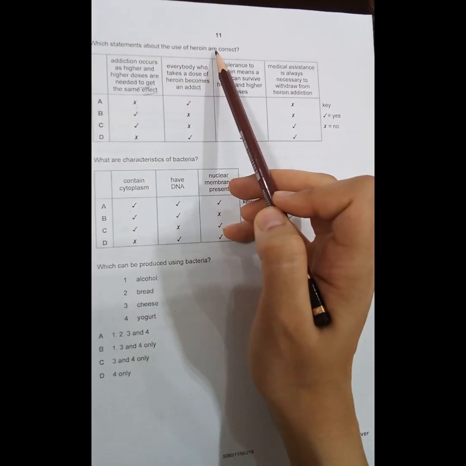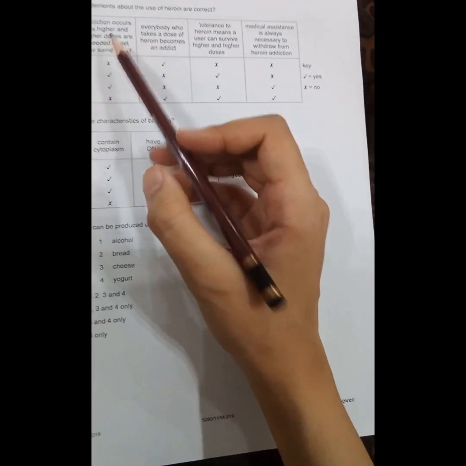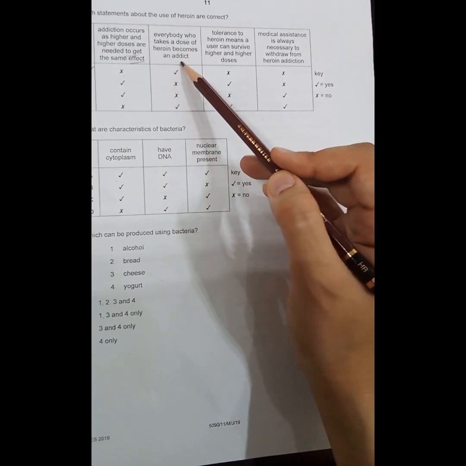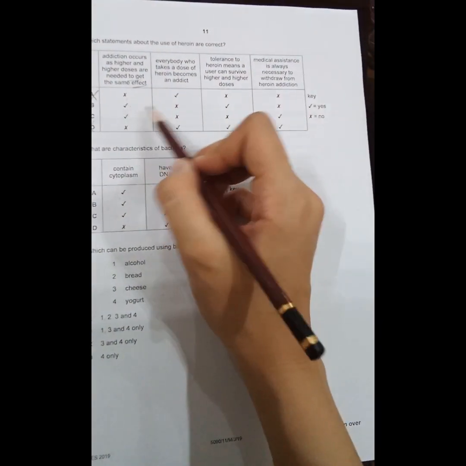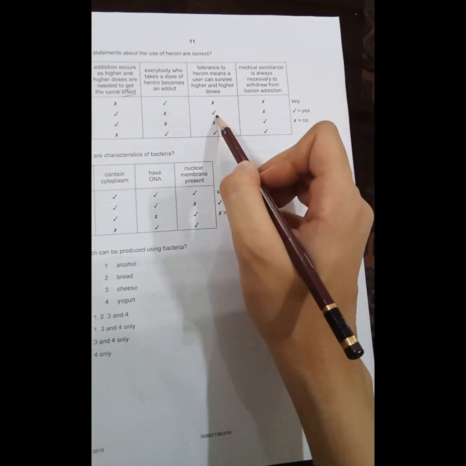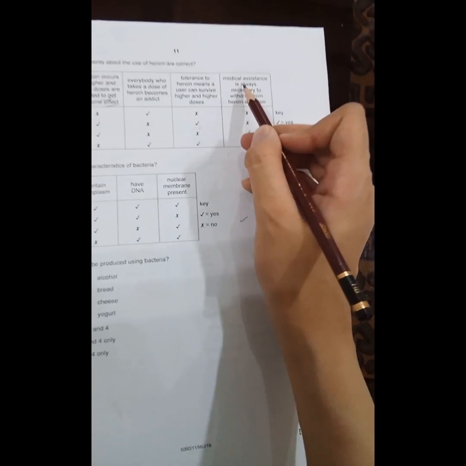Which statements about the use of heroin are correct? Addiction occurs as higher and higher doses are needed to get the same effect. Addiction is when obviously you have to take more and more to achieve the same effect. So this can happen in heroin. Then we have everybody who takes a dose of heroin becomes an addict. No, we have to take at least 2 or 3 doses of heroin to become an addict. So this is wrong. Then we have tolerance. Tolerance is when your body can survive greater amounts of that drug. So this is correct as well. Medical assistance is always needed to withdraw. Not always. This is a very strong word to use.